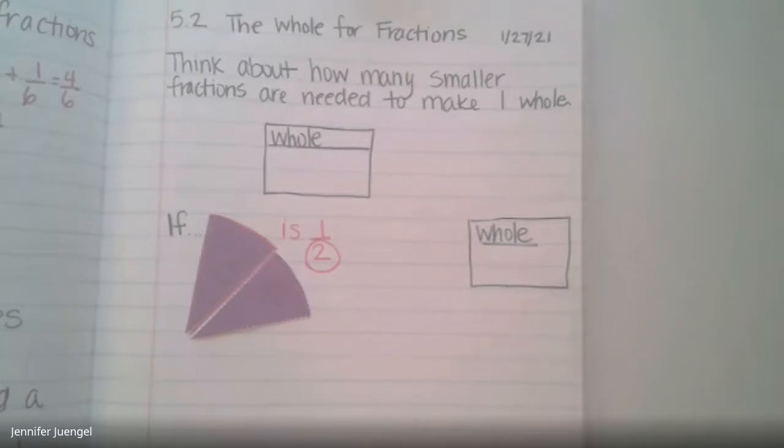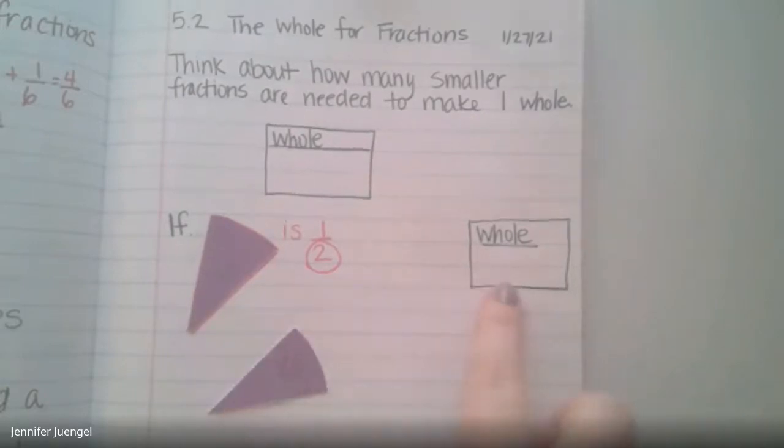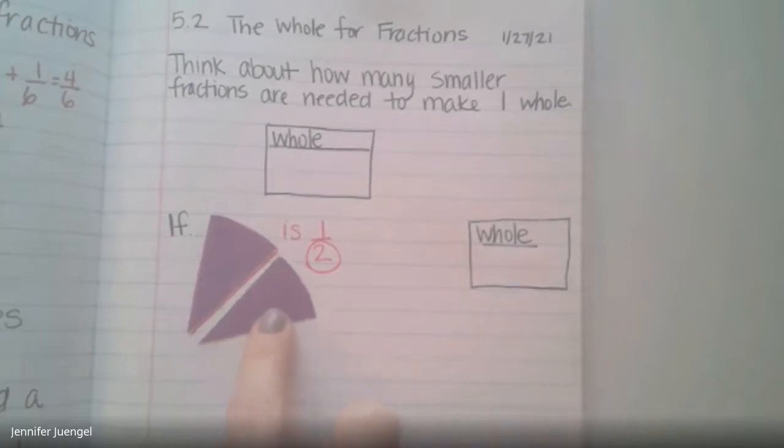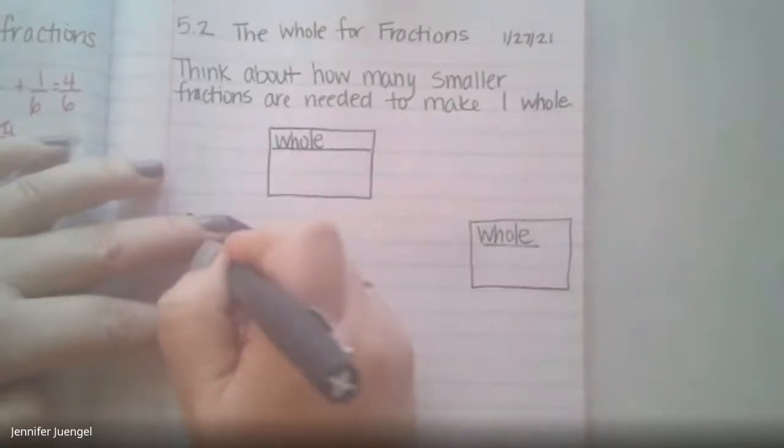So now if I look at this, I can see, okay, well, if the rule was that this is half of what I'm going to end up with being the whole, as soon as I put the second piece, I know that that makes the whole. You can see barely the names of these fractions. This fraction is called 1/10.